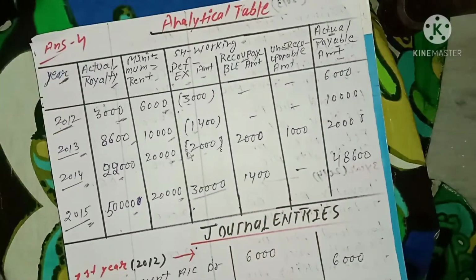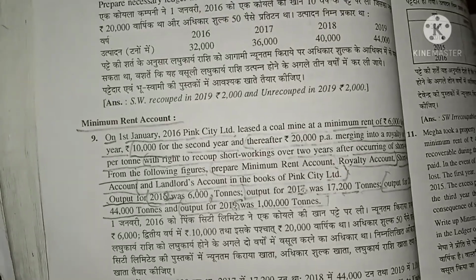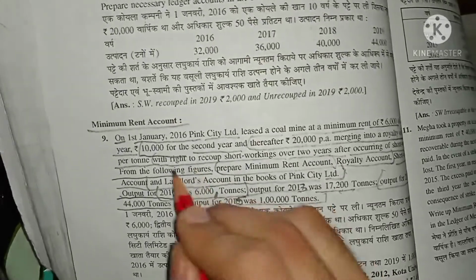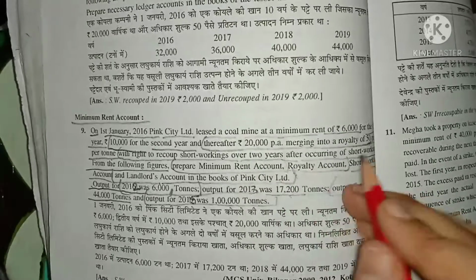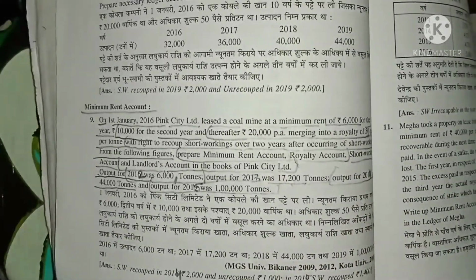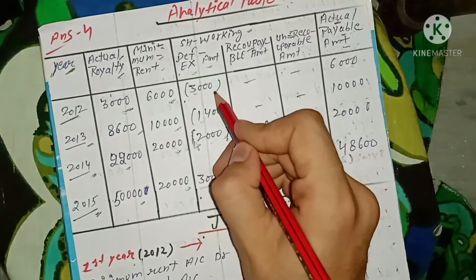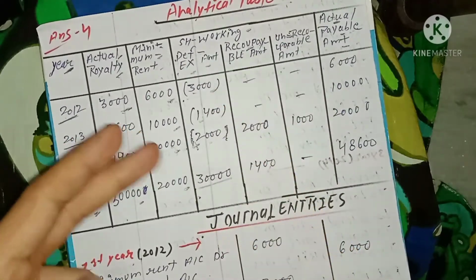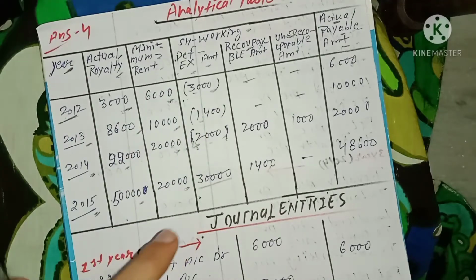Now see what the terms and conditions regarding the recoupment given in the book are. Here it is mentioned in the book regarding the terms and conditions of recoupment that the lessee has the right to recoup short workings over 2 years after occurring of short workings. Okay, over 2 years after occurring of short working. It means the lessee merely has the right to recoup its short working amount out of the excess working amount if any excess working occurred in the subsequent 2 years of the short working.